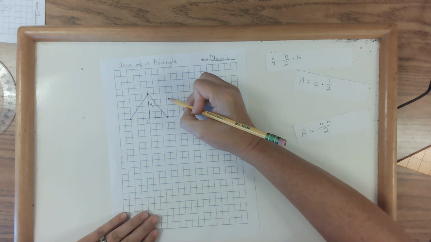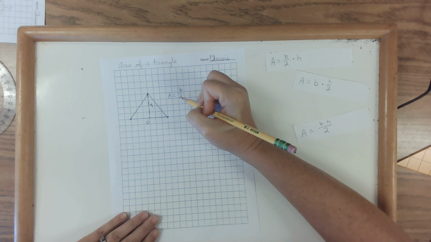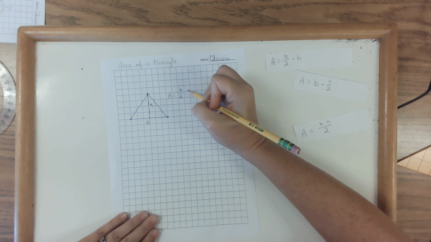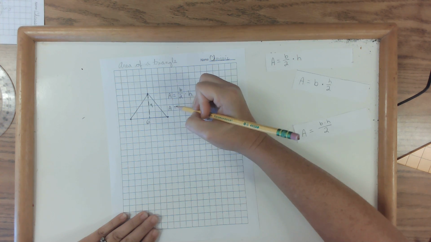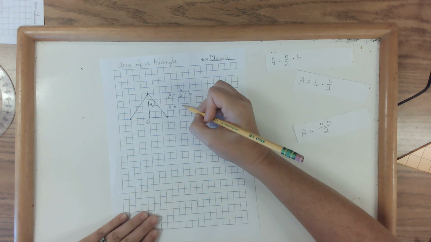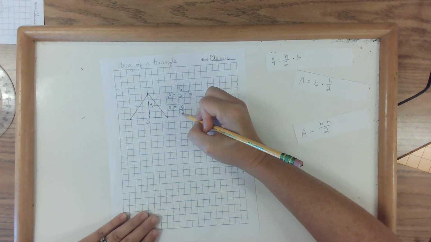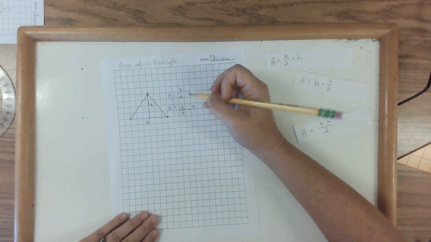So, in this case, area equals the base cut in half times height. Area equals, my number for the base is 6, 6 divided by 2 times 4.